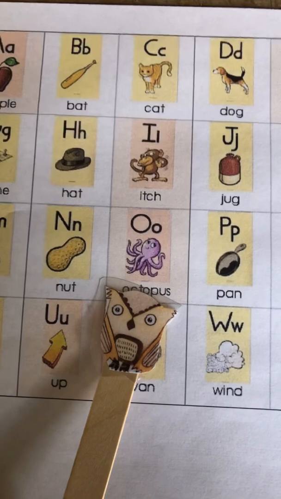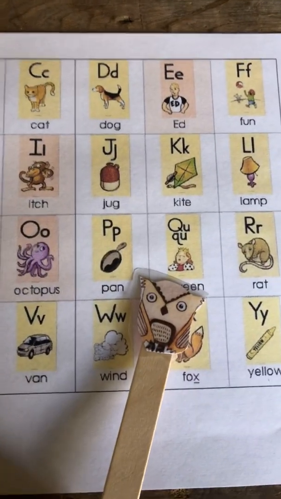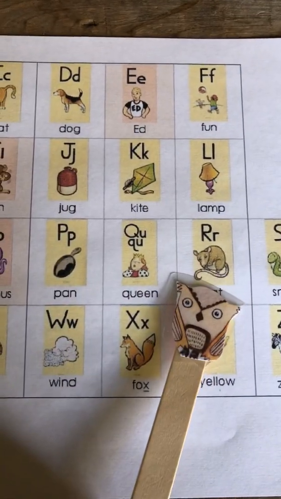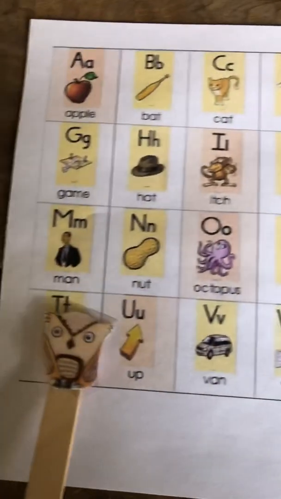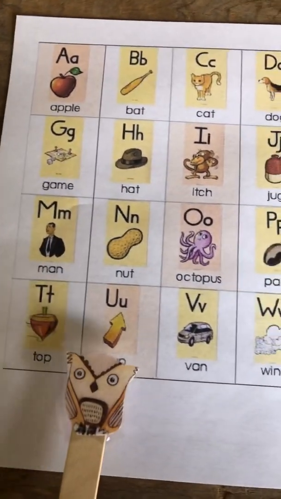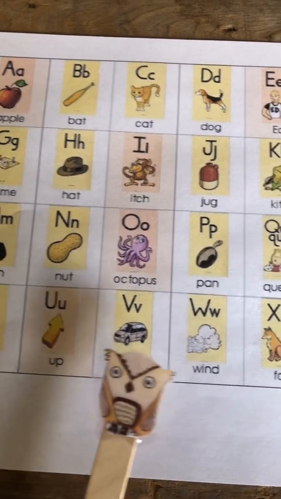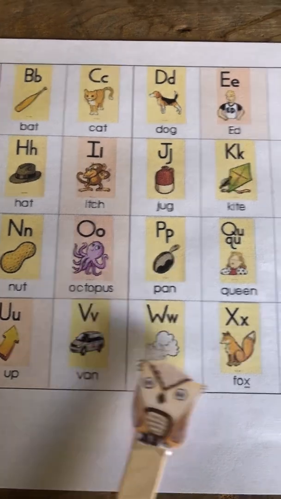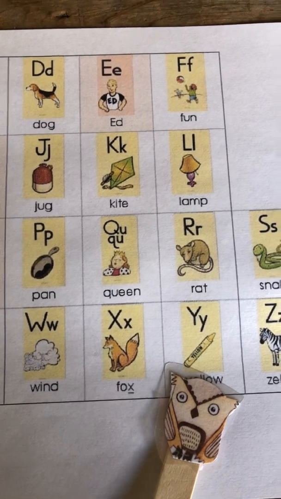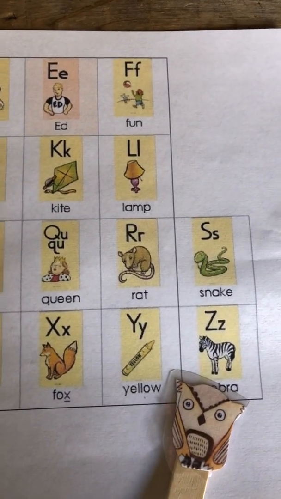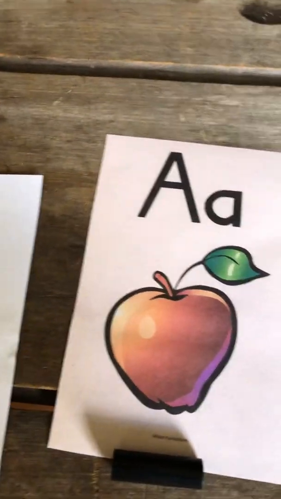O, octopus, ah. P, pan, P. Q, U, queen, Qu. R, rat, S, snake, S. T, top, T. U, up, V, van, V. W, wind, W. X, fox, X. Y, yellow, Y. Z, zebra, Z. In the end, I did all the sounds. Oops. It's okay. Roll with it.